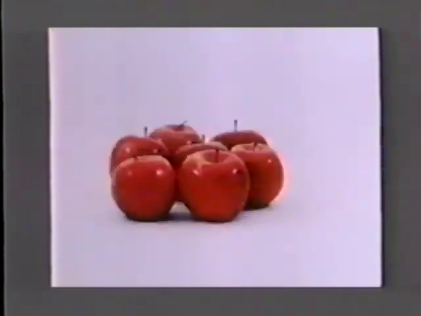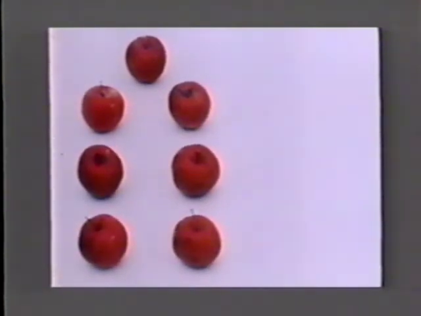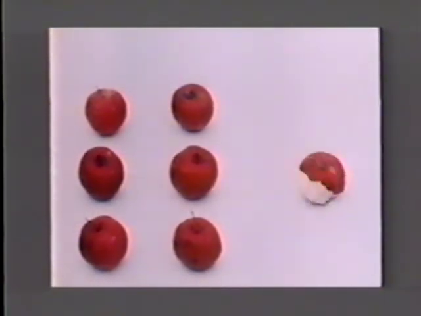Oh, boy. All right, kids, how many apples do we have here? 1, 2, 3, 4, 5, 6, 7. We have 7 apples. Okay, take away 1 apple. I just said take it away, not take it away and eat it.